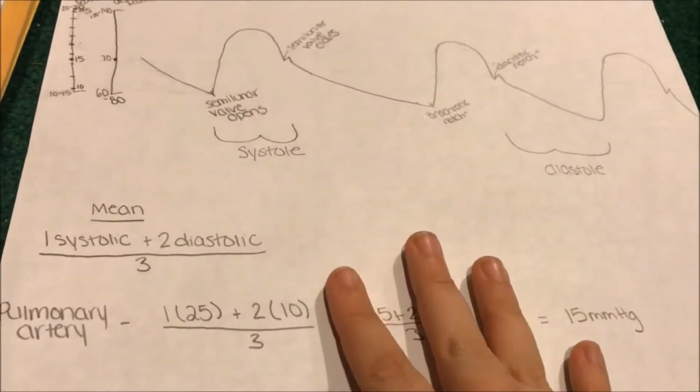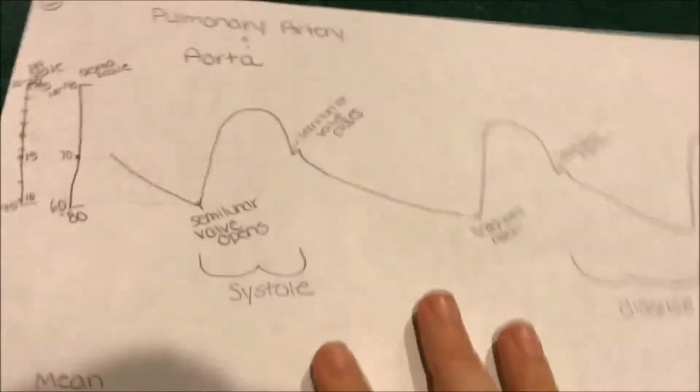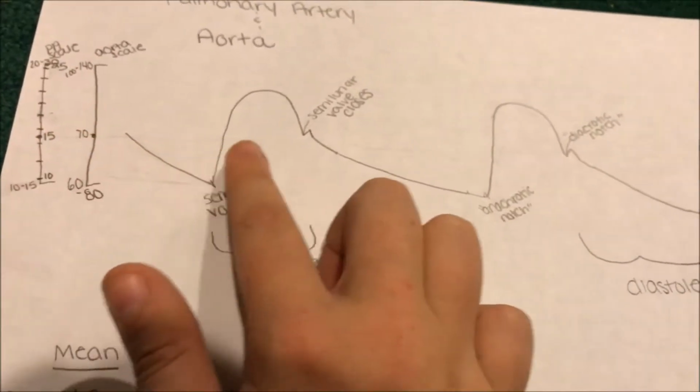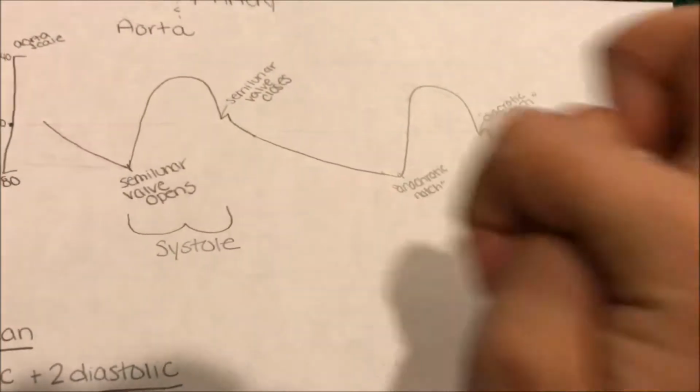And that works out perfectly because when we talked about it before, we said the mean of the pulmonary artery is typically 10 to 20, and 15 fits right in there. So if you drew a dotted line, which I sort of did, you can kind of see it. If you drew a dotted line at 15, it should be right in the middle of the waveform. The same amount on top, the same amount on bottom.